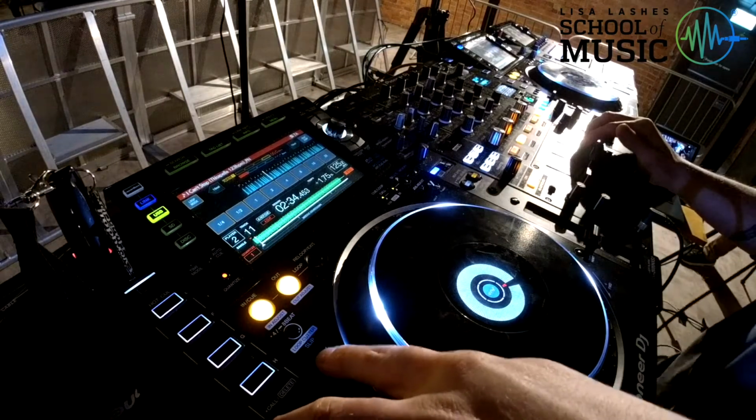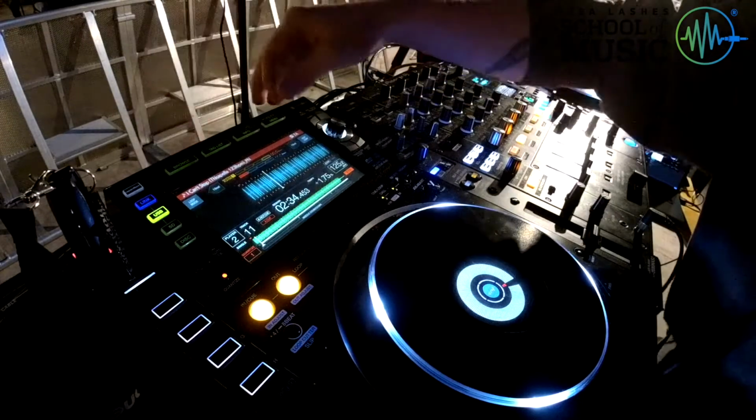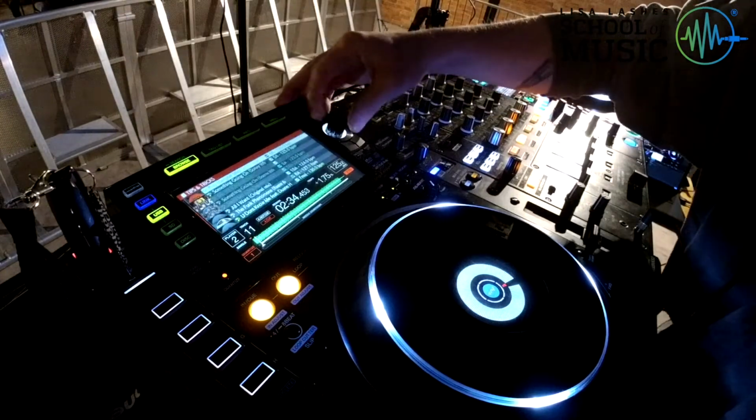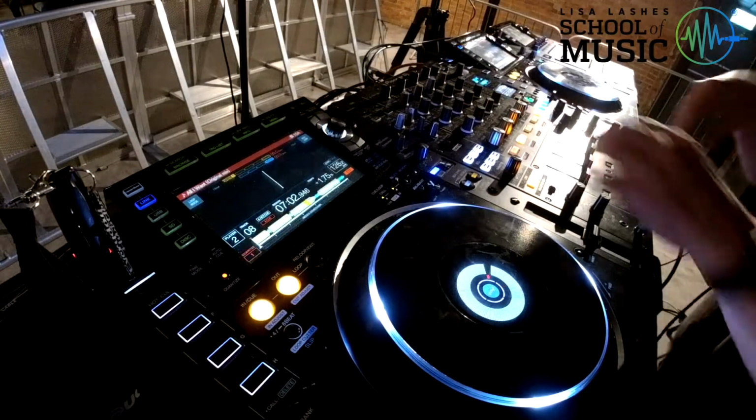It's this little button, a little light here, and it's magic, basically. When you're doing tricks within a set, say you're doing looping and stuff like that. So I'm going to load a track up here.